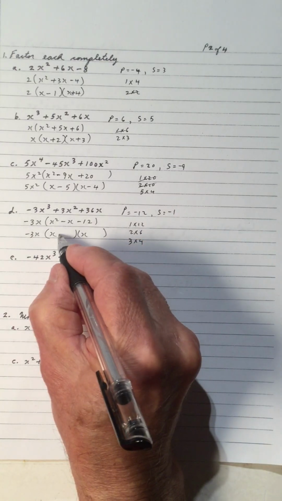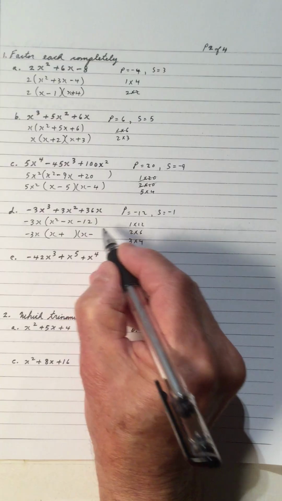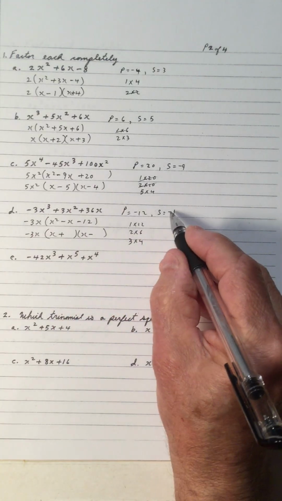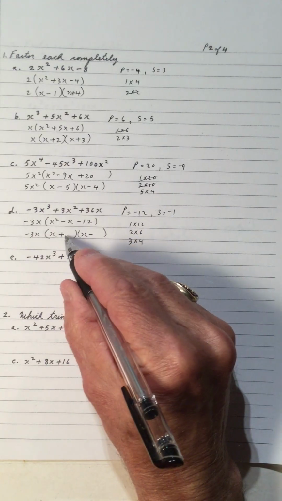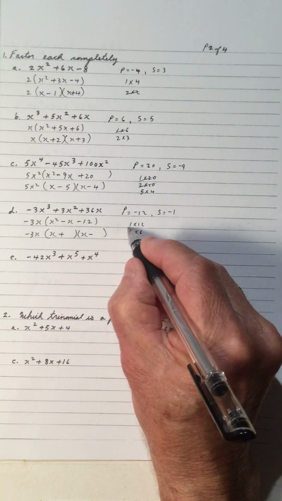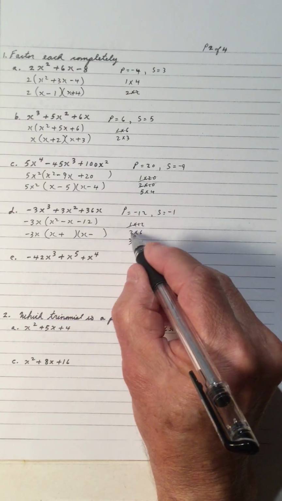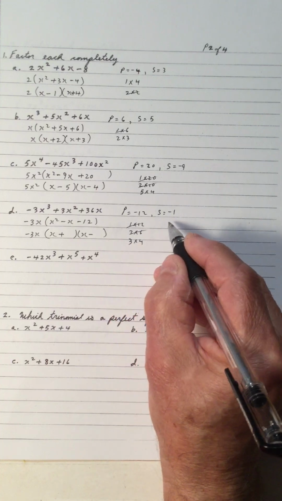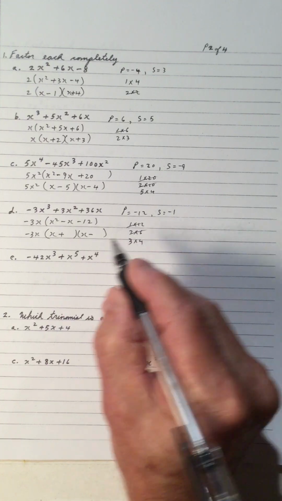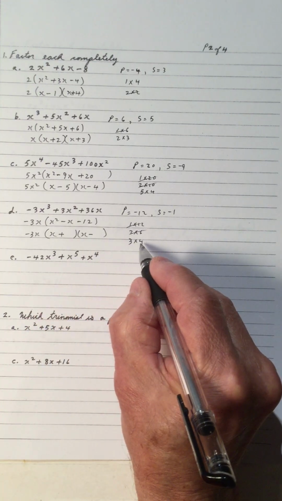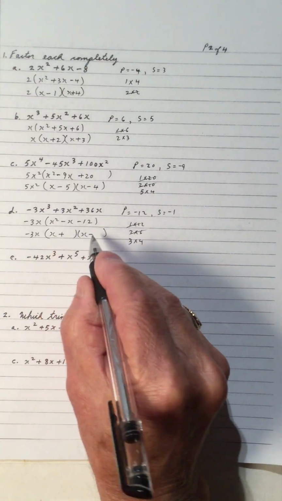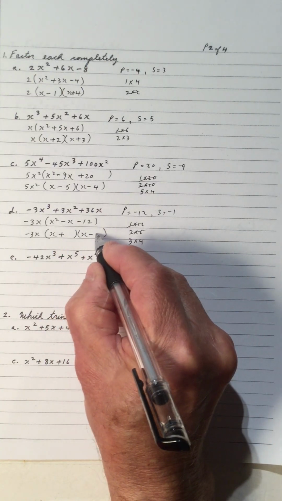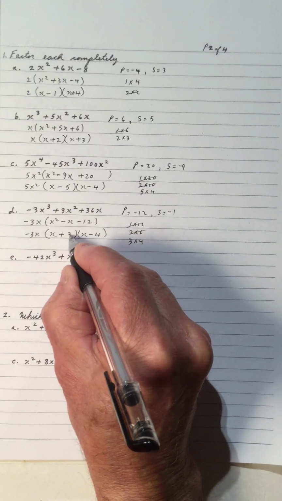Because the product is negative, we will have a plus and a minus. So which pair will give me a 1? Because we have a plus and minus, they differ. So 1 and 12 differ by 11 or negative 11. 2 and 6 differ by 4 or negative 4. So that has to be 3 and 4. But with the 3 and the 4, got to be careful: the larger number has to be negative. So 4 is negative, 3 is positive. Multiply.